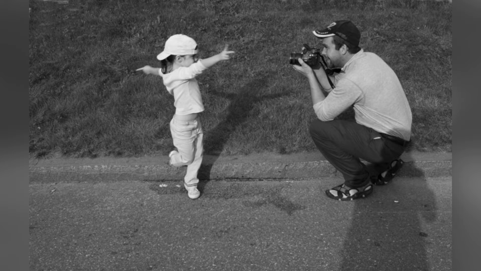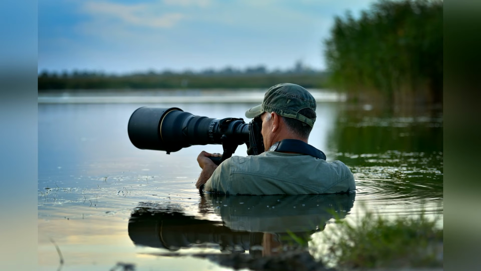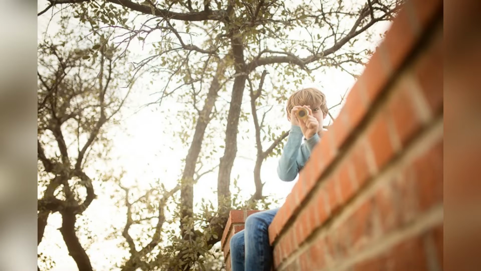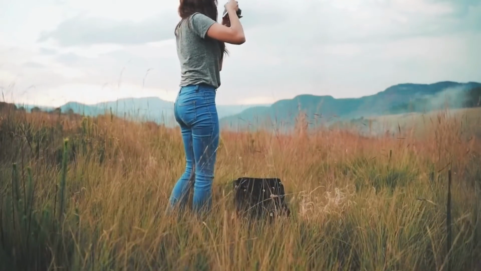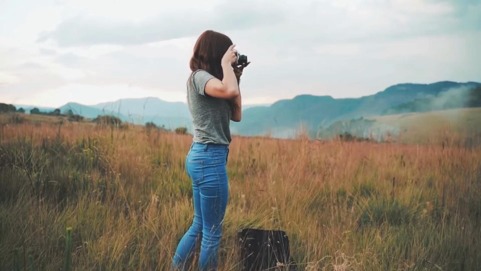In other words, the composition is a very personal relationship between the photographer and the subject. It is how a photographer puts his or her own spin on a photograph, and with that being said, in this video, we will give you creative composition styles to improve your photography.